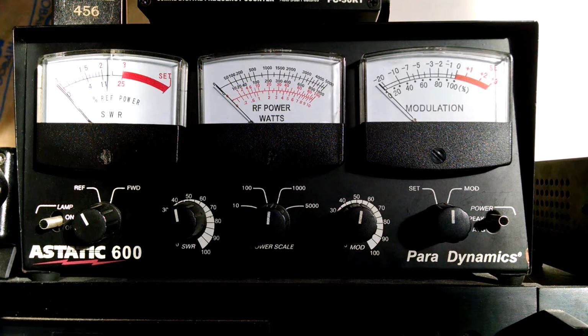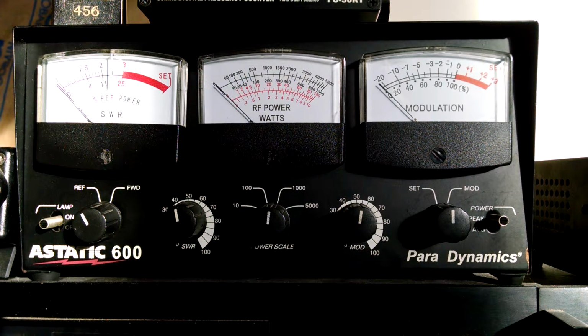RF power is measured in 2 ways on the radio. It is done as RF power watts, and then on the right hand side, as you can see, has a peak and average, oftentimes referred to as peak envelope power, PEP, or as RMS, which is average power.